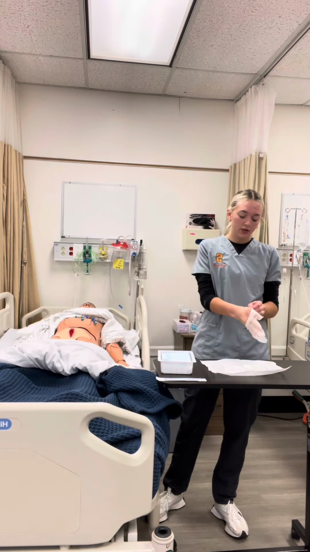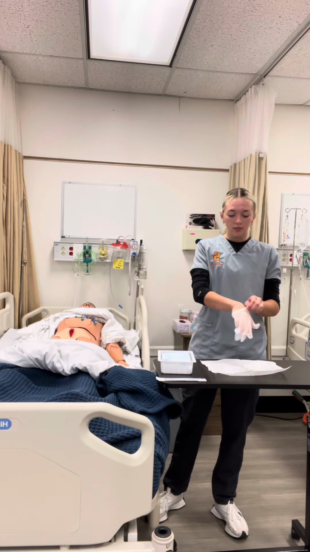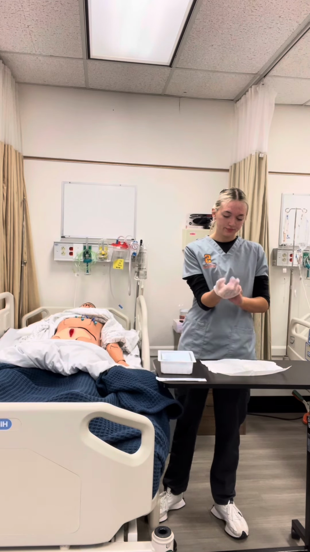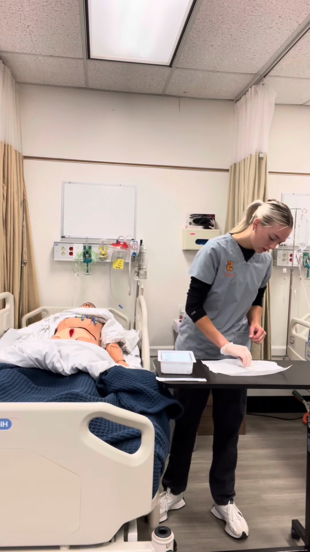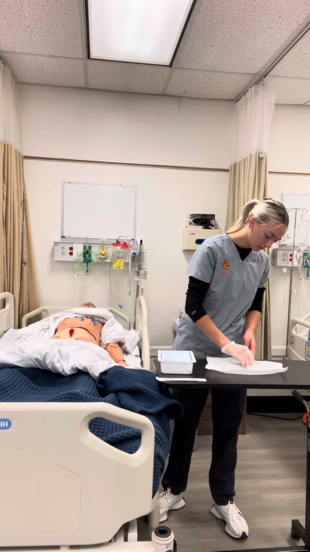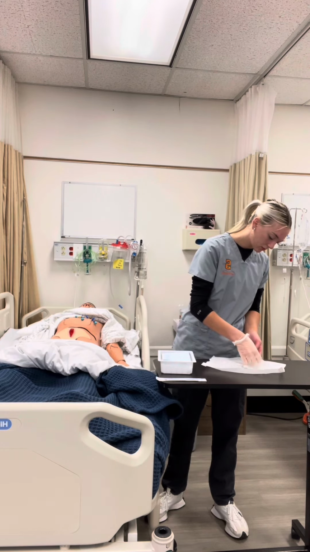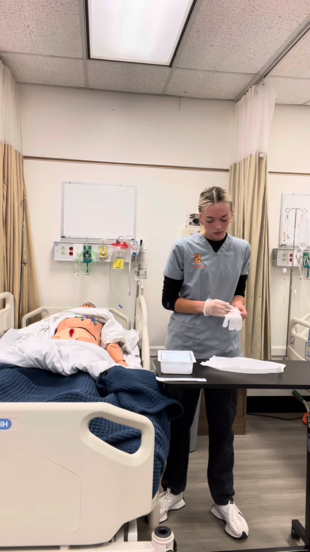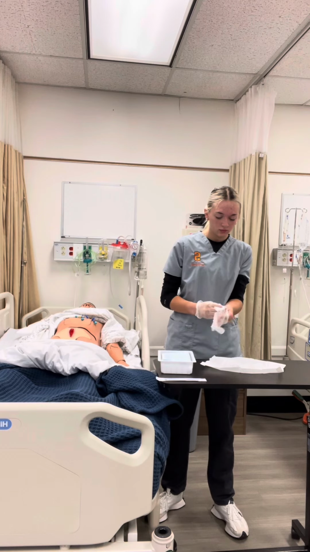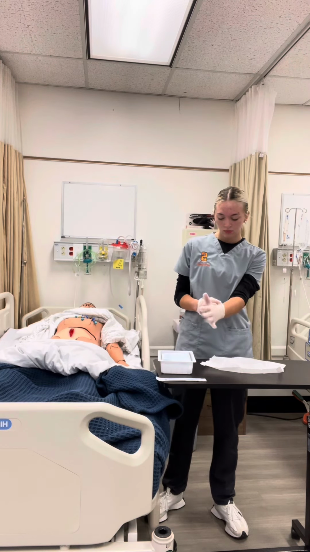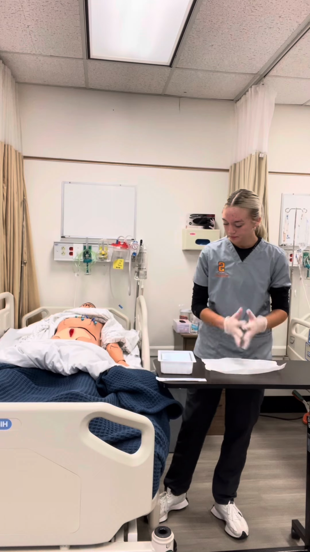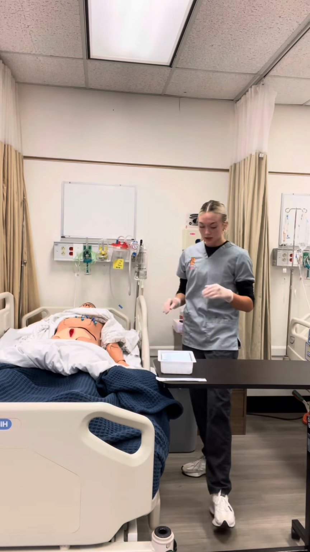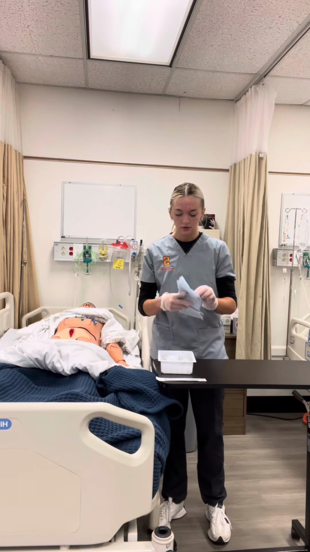I'm going to be really careful here not to touch the outside of my gloves. Okay. All right, perfect. So now I'm just going to dispose of that and lay out my sterile field.